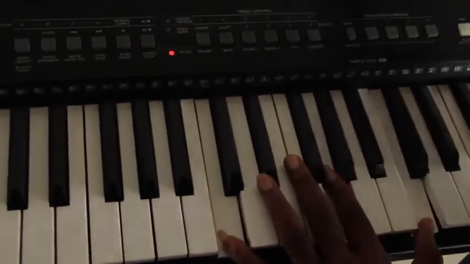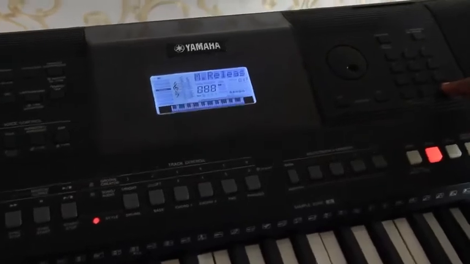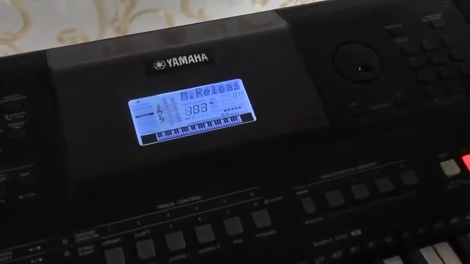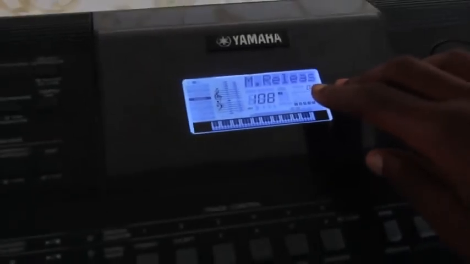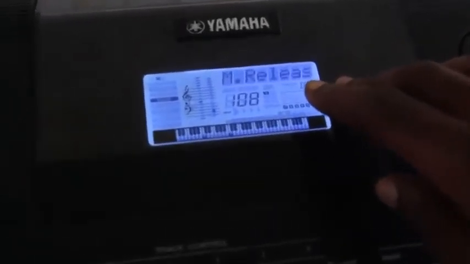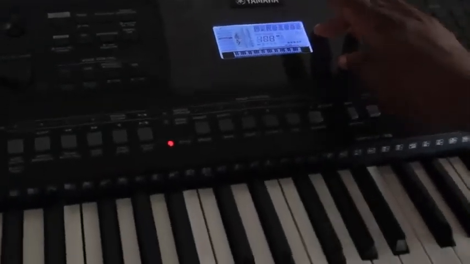Now you can increase it to, let me say, 108. You can use 108. Now you have sustained the keyboard. So the M release is used to sustain the keyboard.